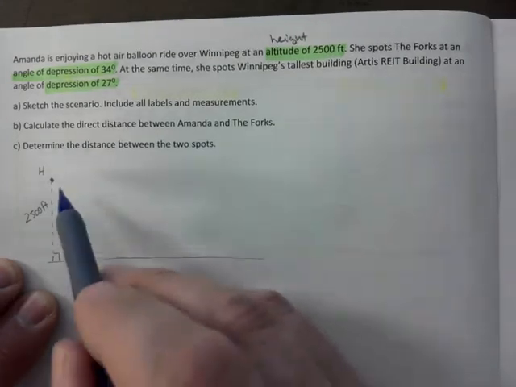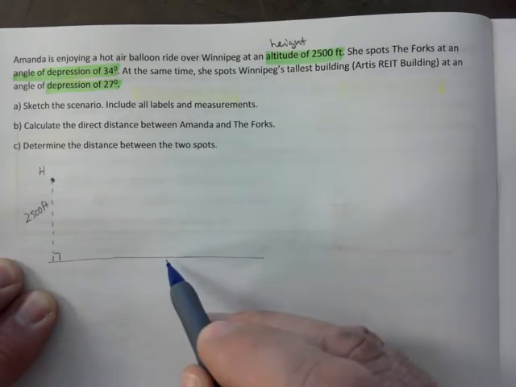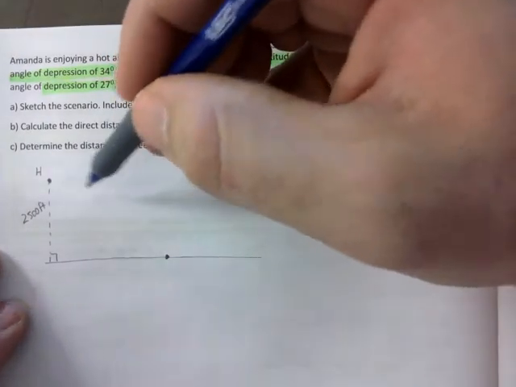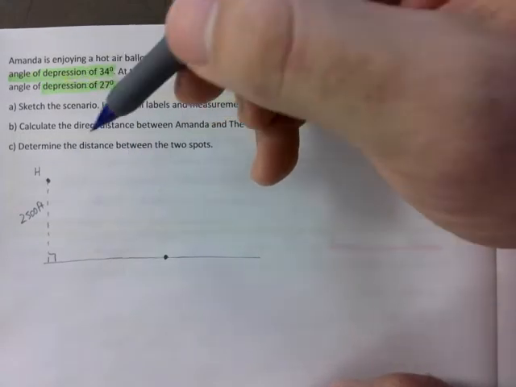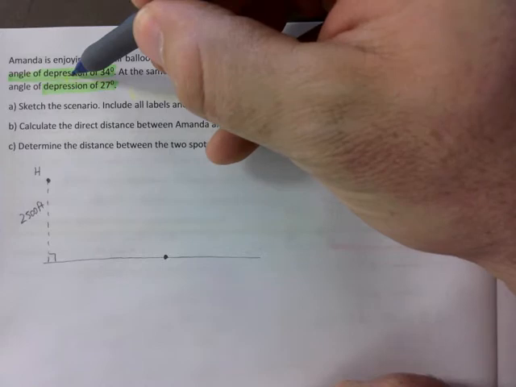From up there, the first building being noticed is the forks, or the first place, and we'll just make it right on the ground here. The angle of depression is 34 degrees. So this is what's important here. Remember that for an angle of depression or elevation, there needs to be a horizontal line to measure it.